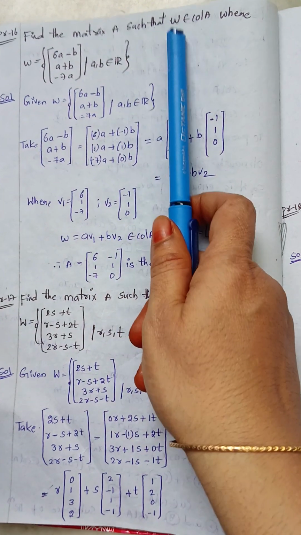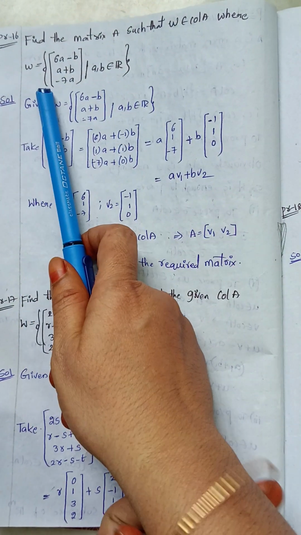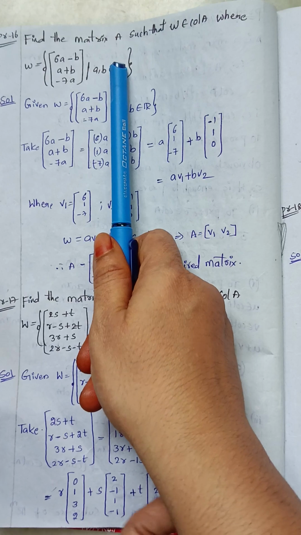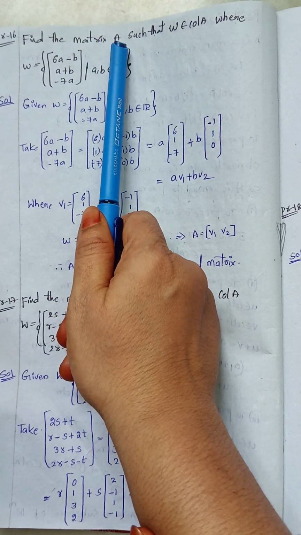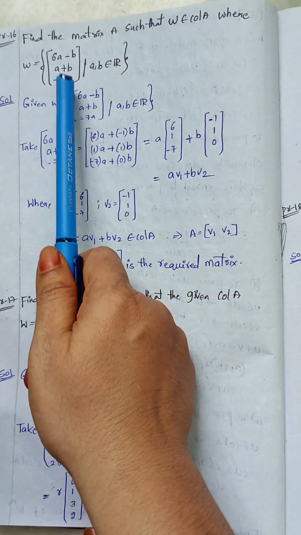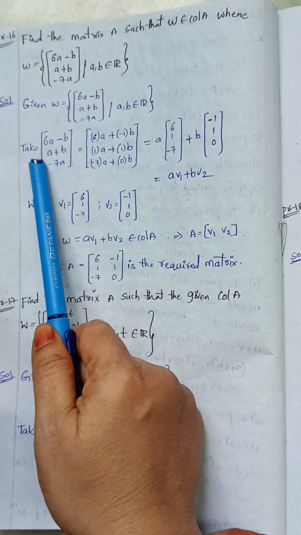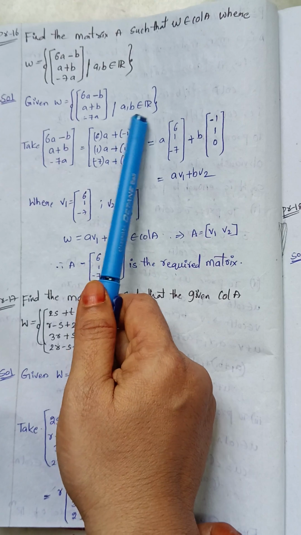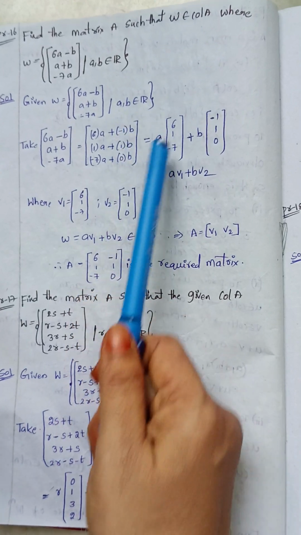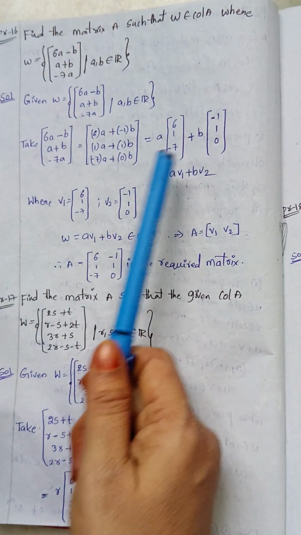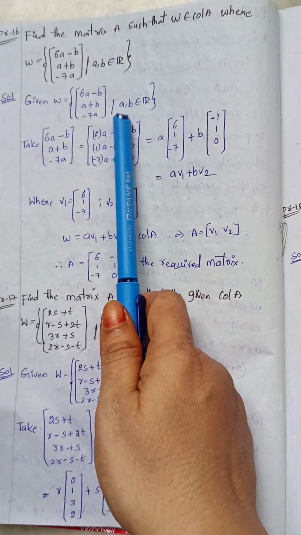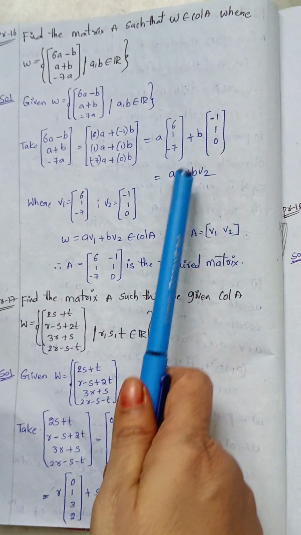So let's see some problems on Col A. Find the matrix A such that w belongs to Col A. One vector which belongs to Col A is given. We have to find the matrix A. We know Col A is the linear combination of all columns in A. So we take this vector and take a, b as scalars. Then when you take a and b common, you get two vectors, because that many vectors will come for the linear combination as there are scalars given.